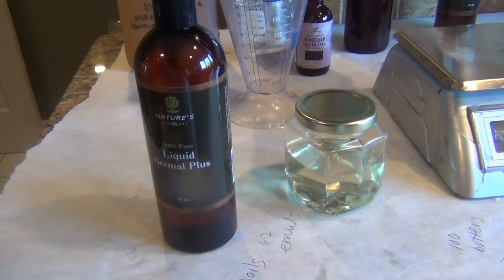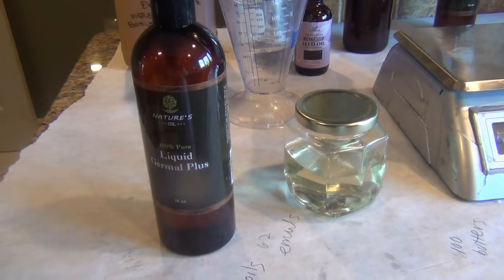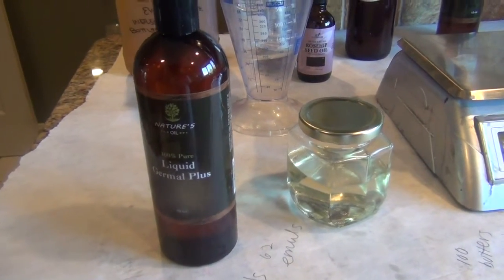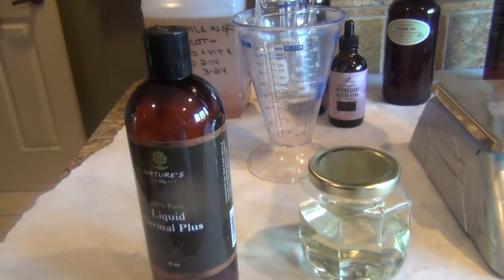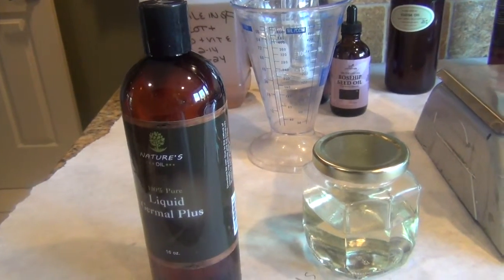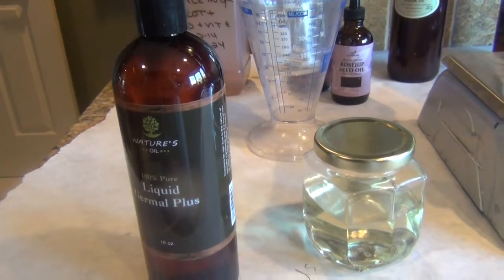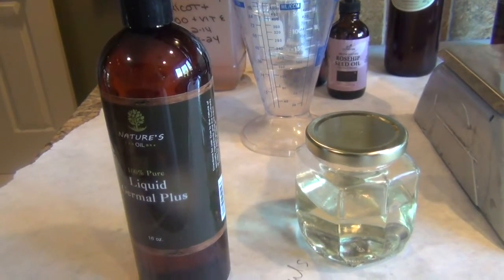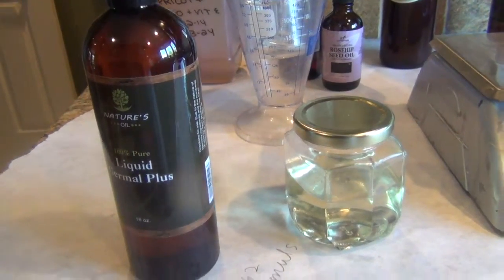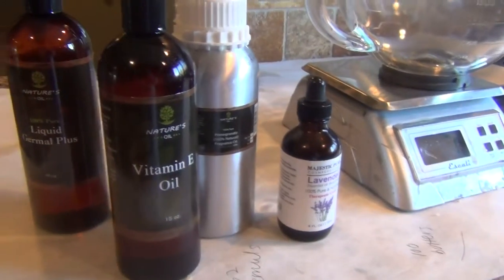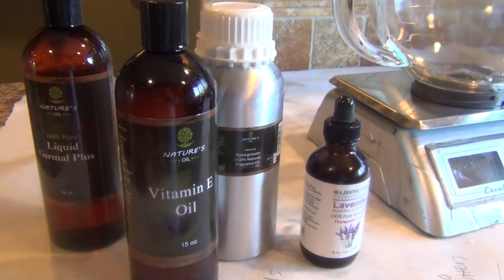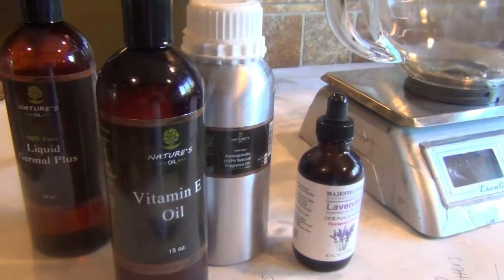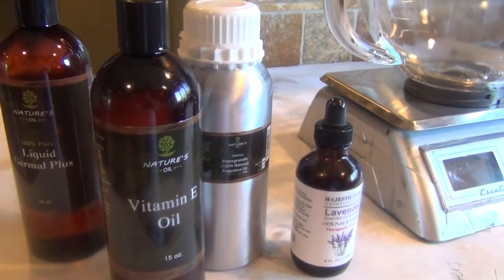The preservative I'm using for this product is Liquid Germall Plus. It's good when you have more water than oils, and it's really nice, paraben free. It's a really nice preservative, and just make sure that you understand how to use it. The only thing that I have out right now is my vitamin E oil that goes in with my preservative.